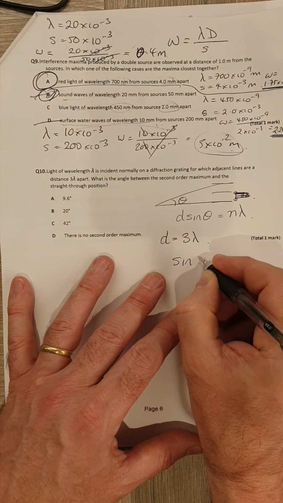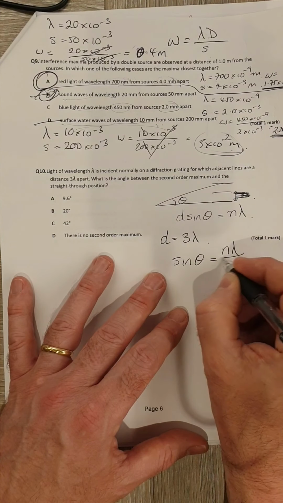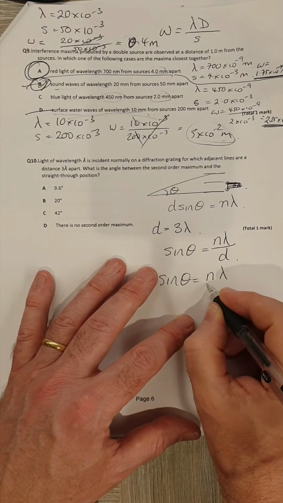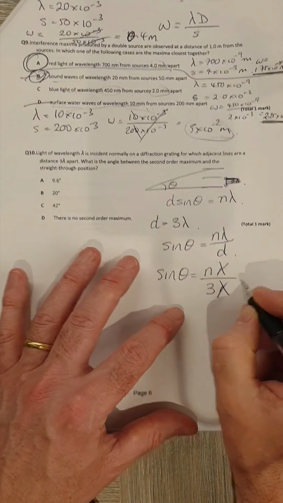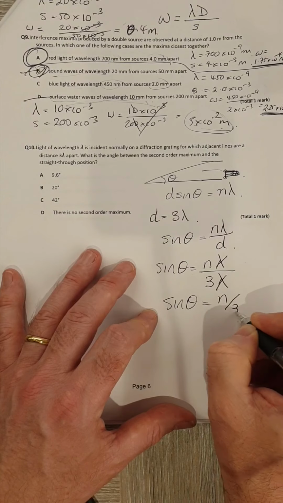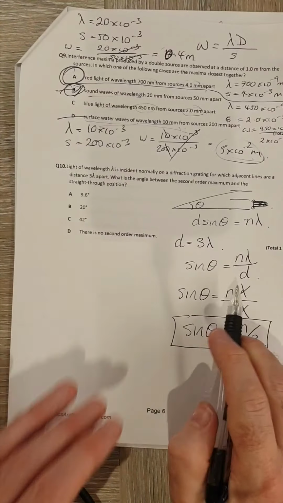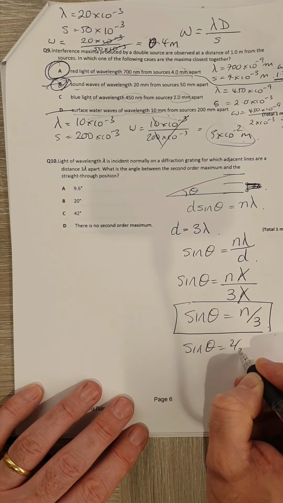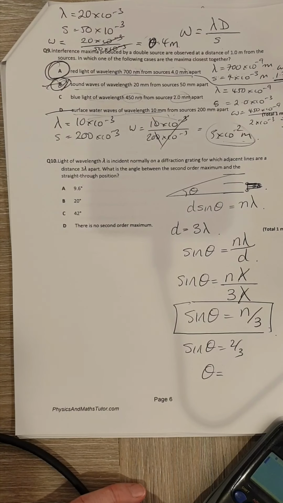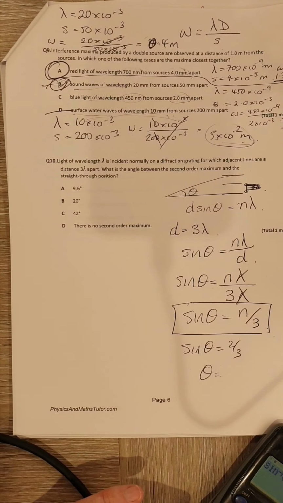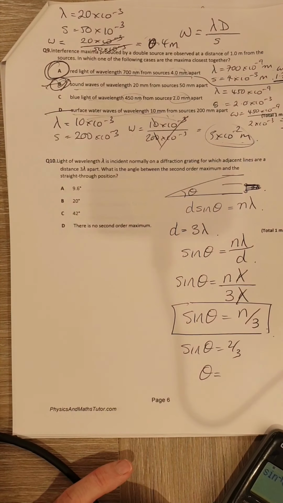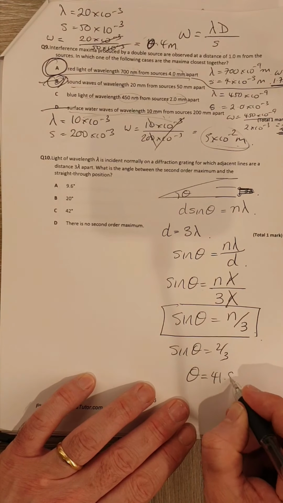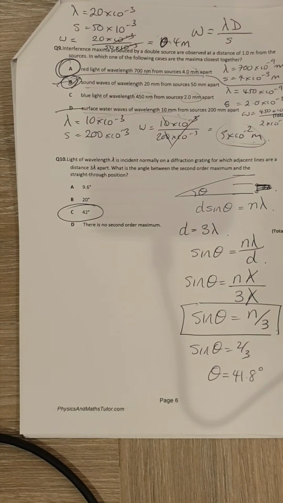So the sine of the angle is equal to n times the wavelength divided by 3 times the wavelength, so the sine of the angle is equal to n over 3. I'm looking for between a second order maximum and a straight through position, so the sine of the angle is equal to 2/3, which means the angle is equal to 41.8 degrees. Answer C.